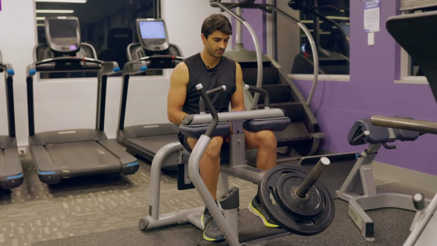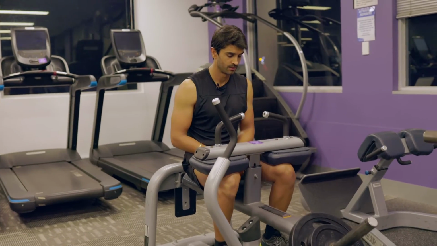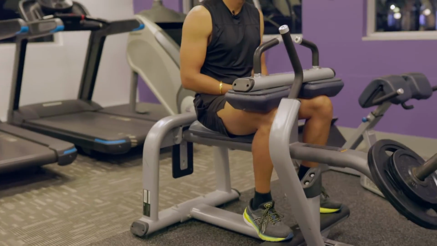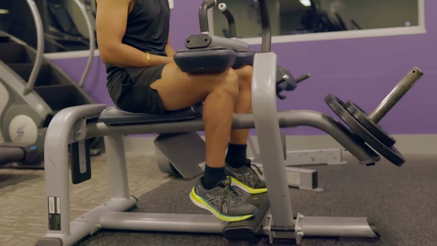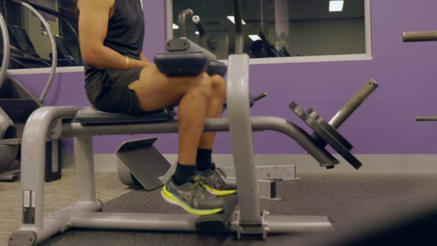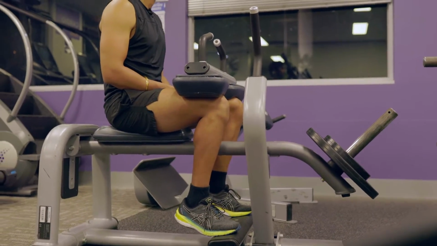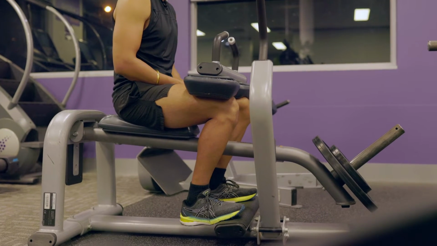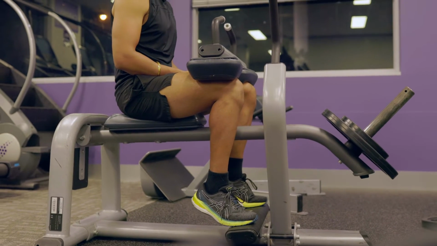and nice and slow tempo. Generally 1, 2, 3 up, hold for a second, and 1, 2, 3 down. 1, 2, 3 up, 1, 2, 3 down.